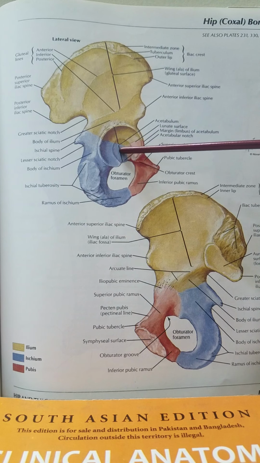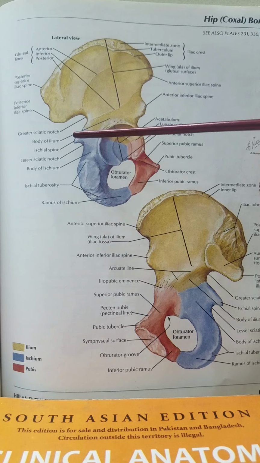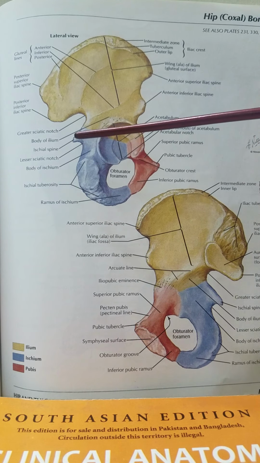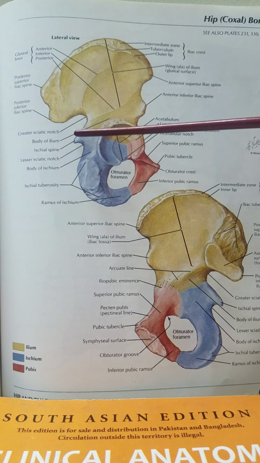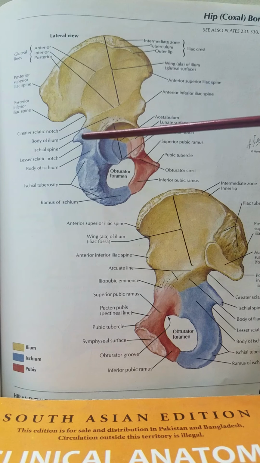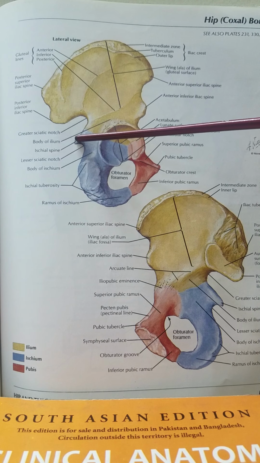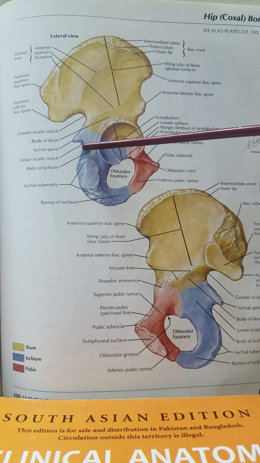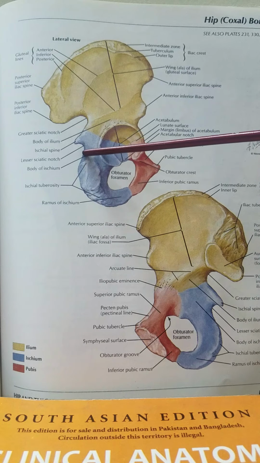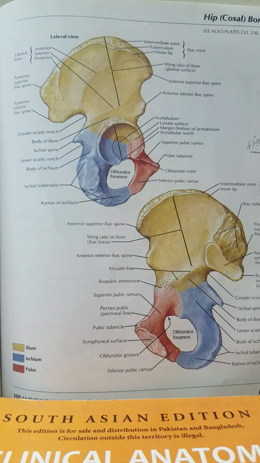So this blue part here represents the ischium. This is the greater sciatic notch, this is the ischial spine, and this is the lesser sciatic notch. Now here we have two muscles known as the gemelli, right? So you have a superior gemellus and you have an inferior gemellus. Here is the attachment of the superior gemellus, and then here you will have the attachment of the inferior gemellus. You'll learn all of this in more detail when you do each individual muscle.